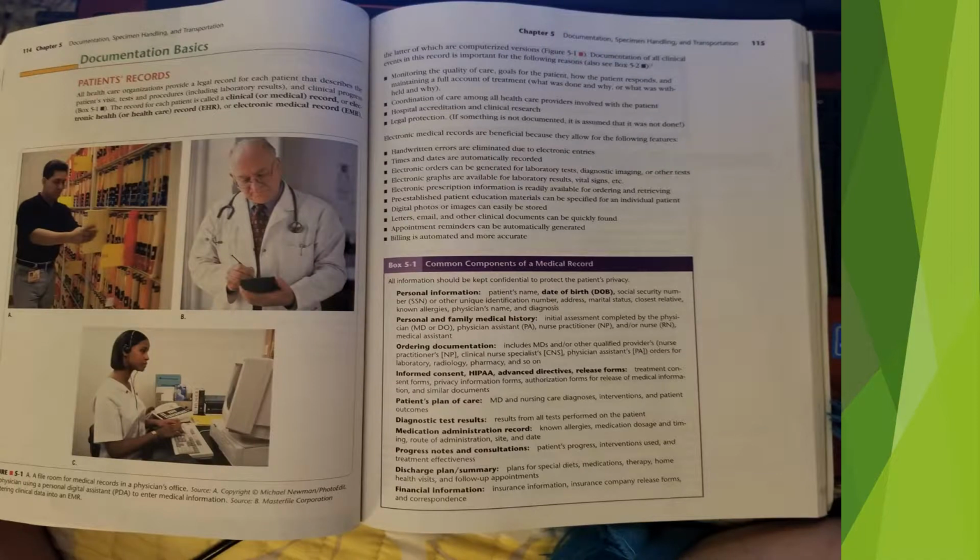Documentation basics. Patient's records. All healthcare organizations provide a legal record for each patient that describes the patient's visit, tests, and procedures, including laboratory results and clinical progress. The record for each patient is called a clinical or medical record, or electronic health or healthcare record, EHR, or electronic medical record, EMR, the latter of which are computerized versions.